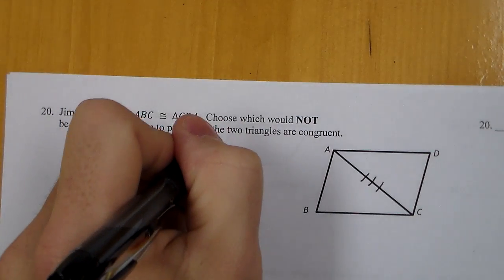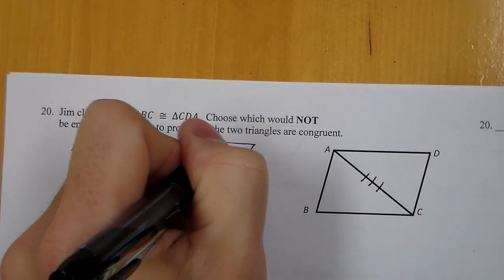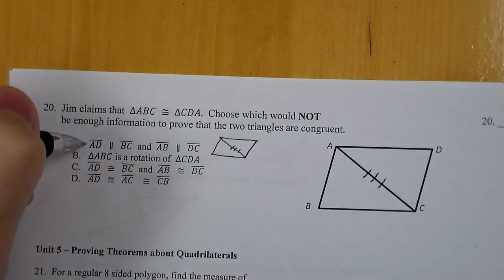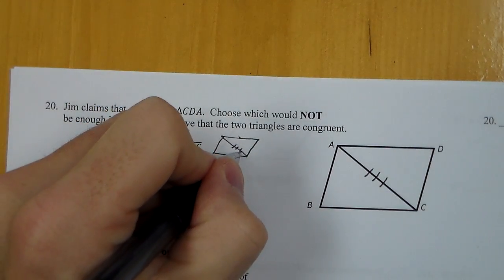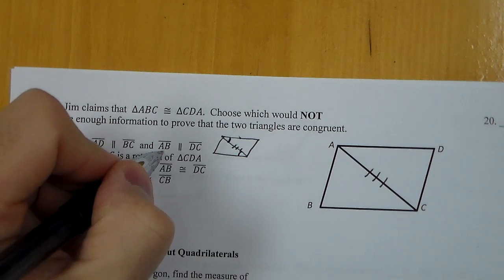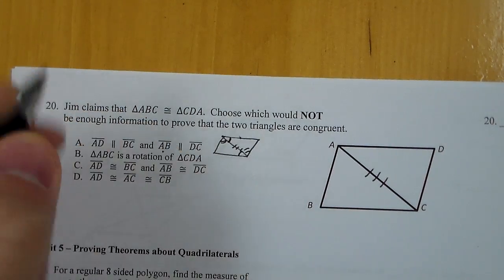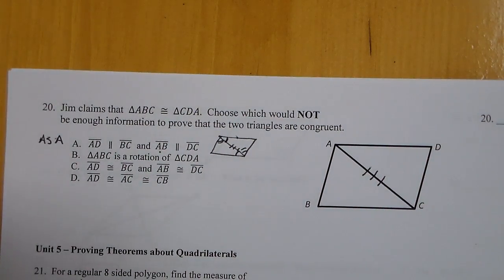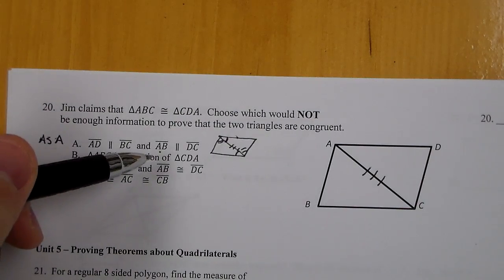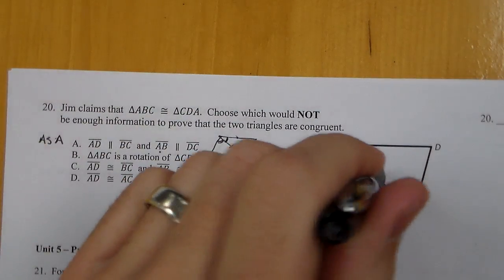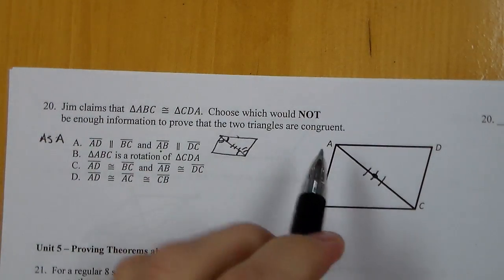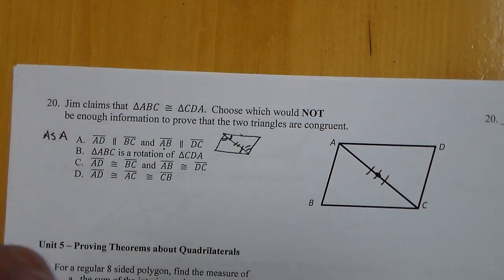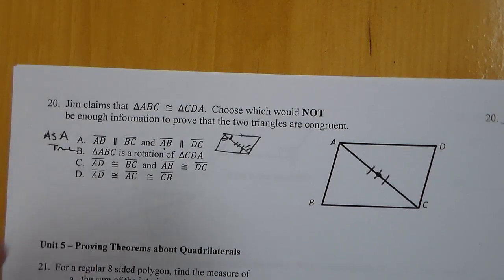So if I did that, and I looked at option A, I'm just going to draw them on a separate triangle so I don't have to keep going back to the same one. If these two sides are parallel, I have alternate interior angles here, and then if these two are parallel, I have them here. This would work and be an angle side angle. So that one is true. ABC is a rotation of CDA. If I took ABC and rotated it, let's say around this point right here 180 degrees, a rotation preserves congruency, so they would be congruent, so that one is true.